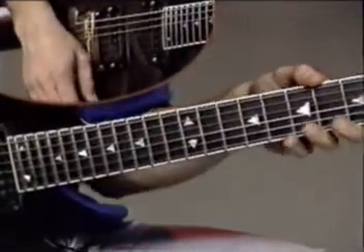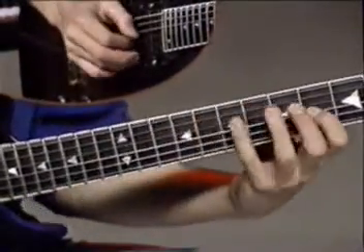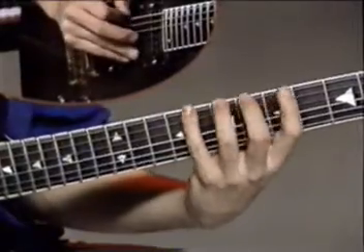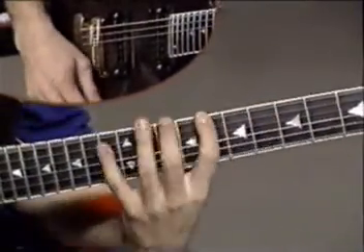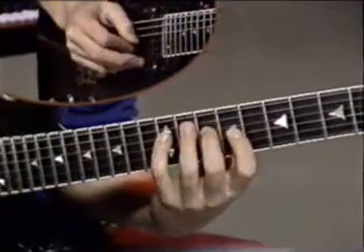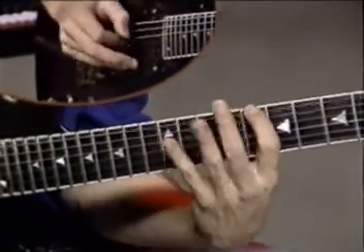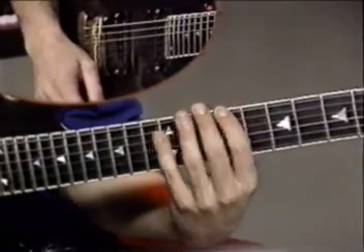Okay, let's put these 3 together. So again, minor. 3 frets up, 1, 2, 3. Major pattern. 4 frets up from there. Phrygian pattern. 1, 2, 3, 4.